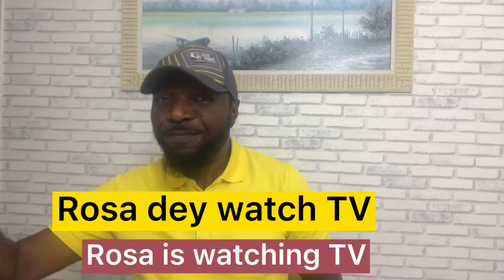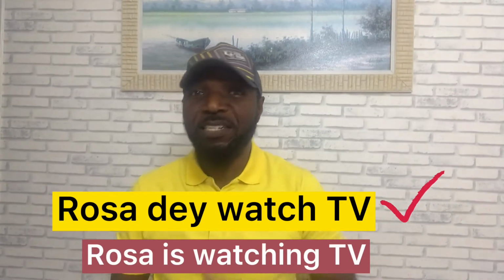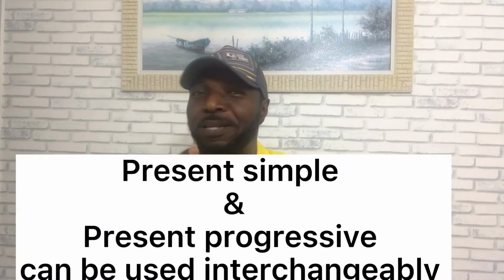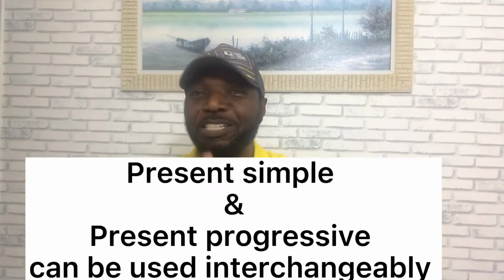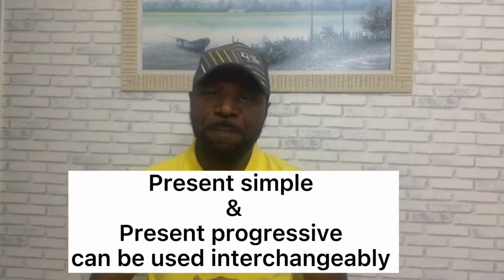Rosa dey watch TV. Rosa is watching TV. These examples are structured in the same way as the simple present tense in Nigerian Pidgin English. This simply means that you can use the simple present and present continuous tenses interchangeably in Nigerian Pidgin English. This is the grammatically simplified means of communication that Nigerian Pidgin English allows.